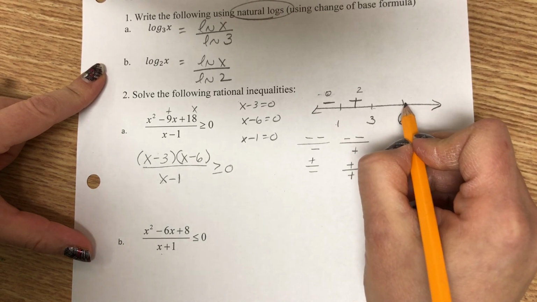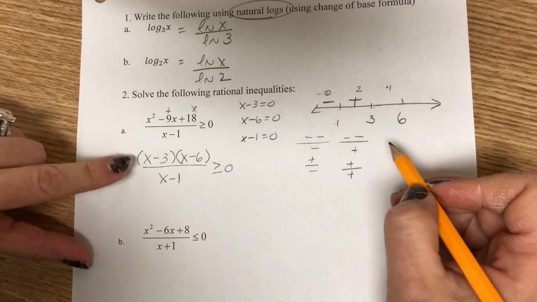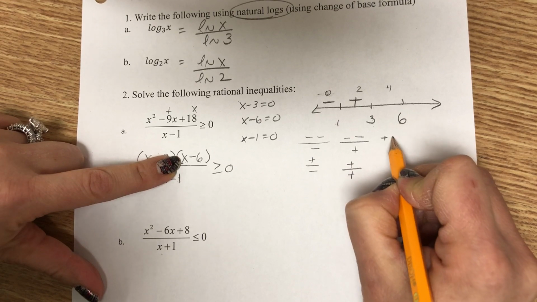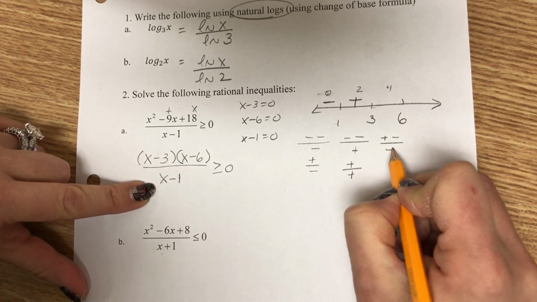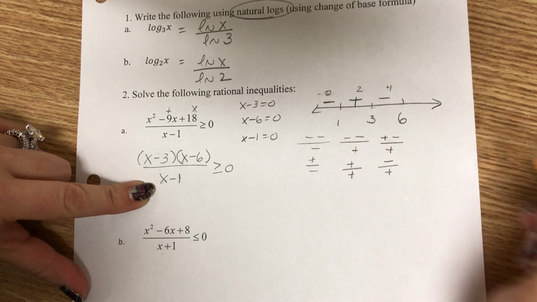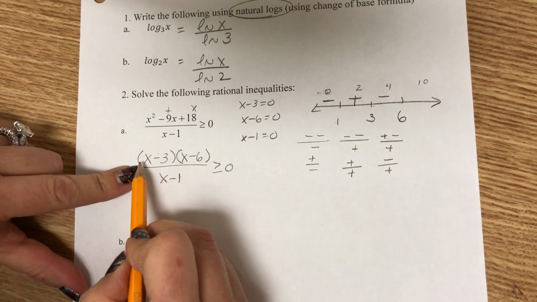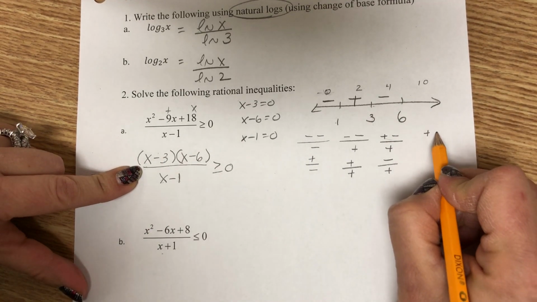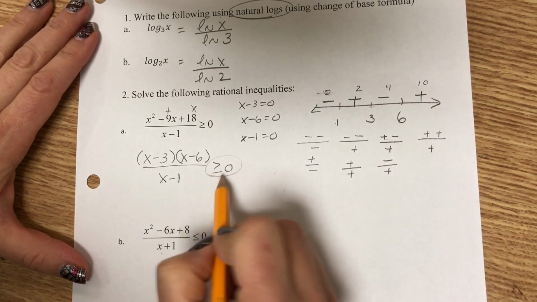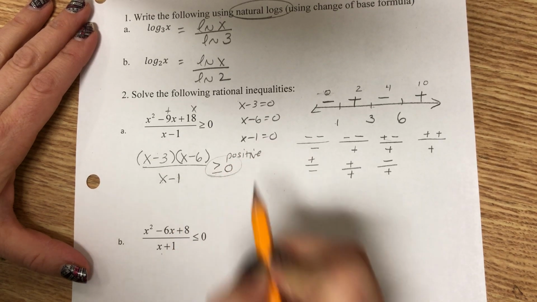Between 3 and 6, you can pick 4 or 5. I'll just pick 4. 4 minus 3, positive. 4 minus 6, negative. 4 minus 1, positive. So then this is negative divided by positive, which is negative. And then more than 6, I'll pick 10. 10 minus 3, 10 minus 6, 10 minus 1, that's all positive. So this question wants greater than or equal to 0, and that's positive outcomes.